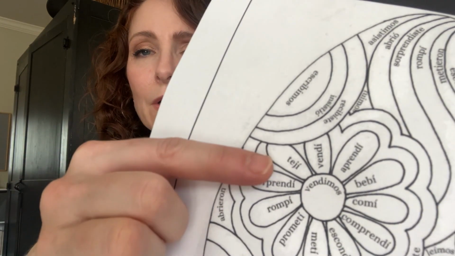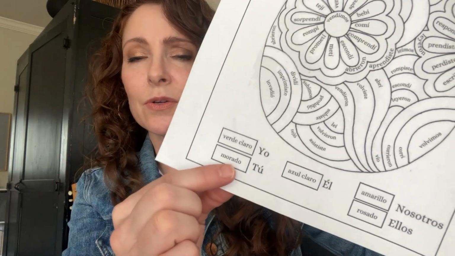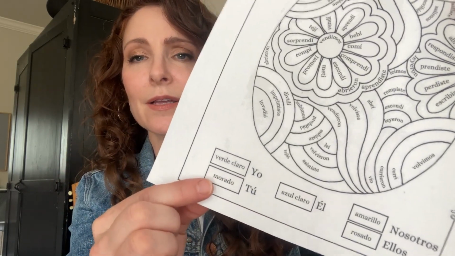So all that they are pages where students have to look at the conjugation of the verb and then match it to a color code that is at the bottom with the pronoun. So it's a great way for them to practice verbs in a way that's not a worksheet. So it feels like it's fun, but they're still getting the repetition of all the verbs.